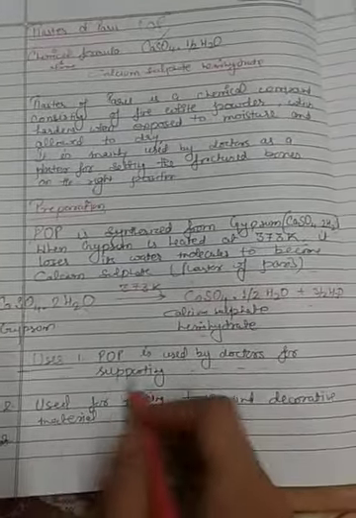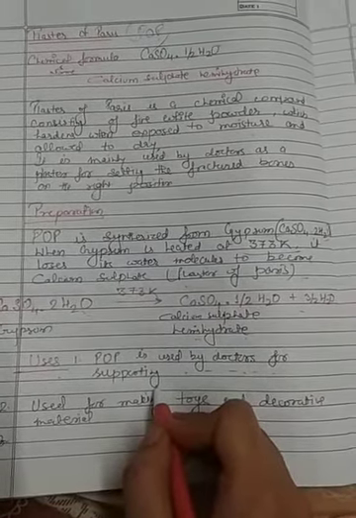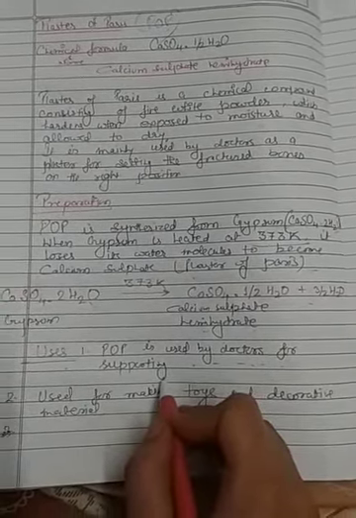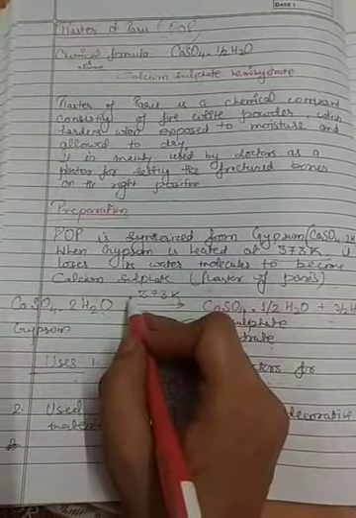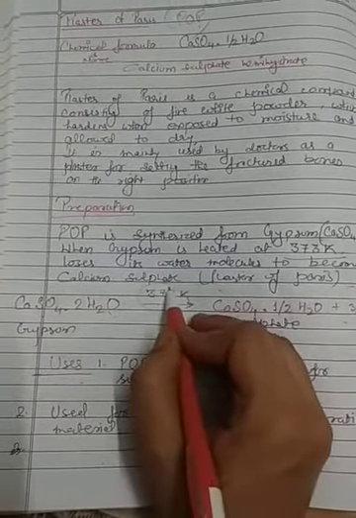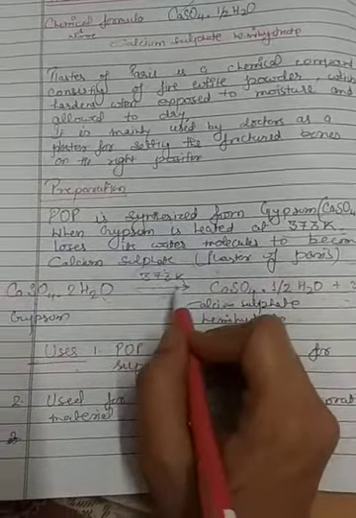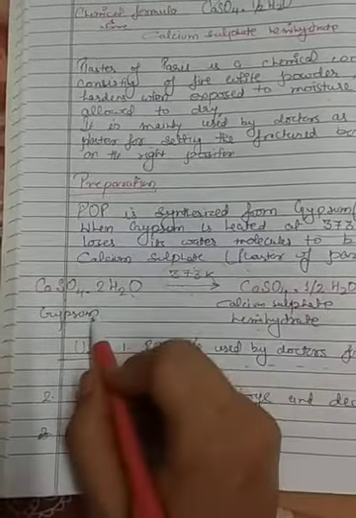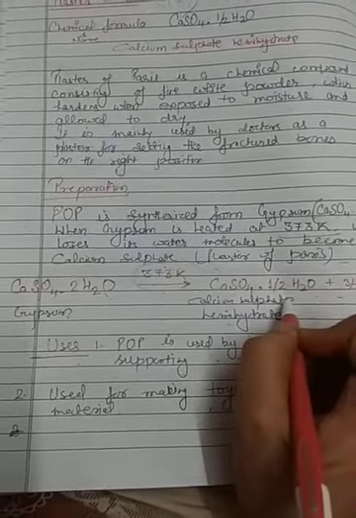Now uses: POP is used by doctors for supporting fractured bones in the right position, and for making toys and decorative materials. So how do we get plaster of Paris? On heating at 373 Kelvin. Below this temperature we will not get plaster of Paris. This temperature is necessary. At this temperature, gypsum gets converted into calcium sulfate hemihydrate.